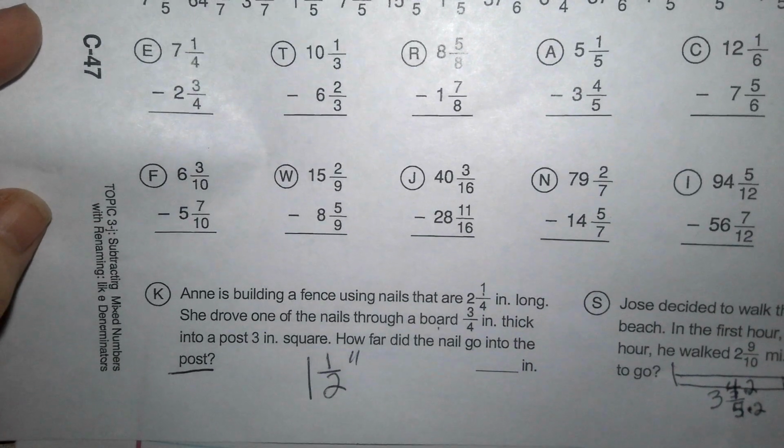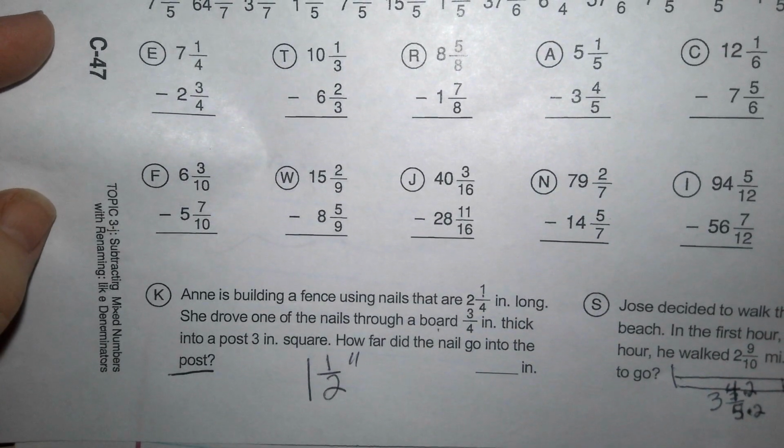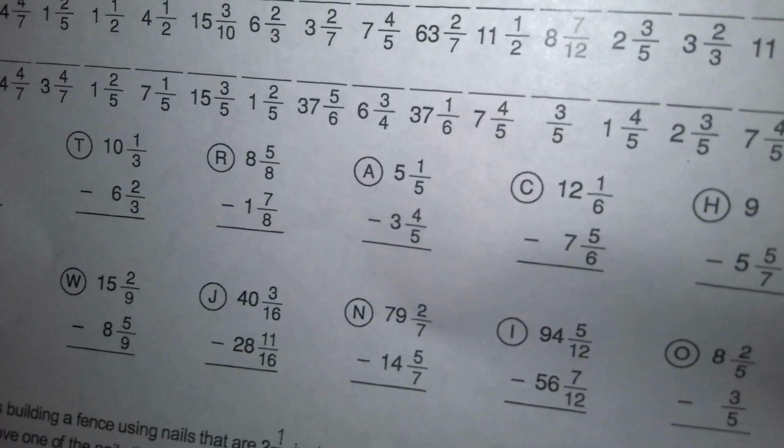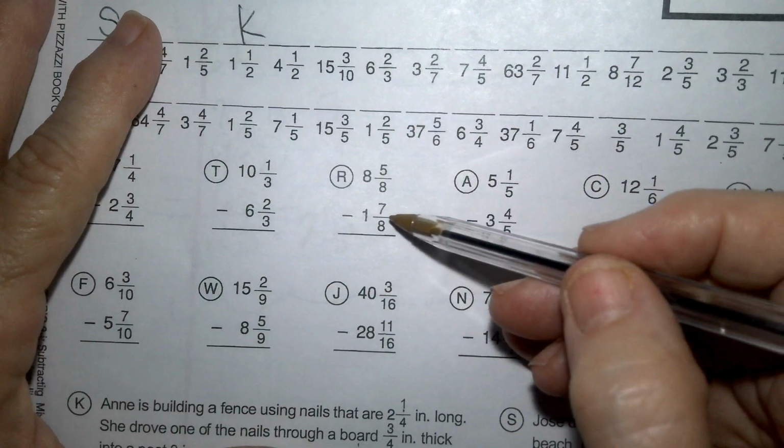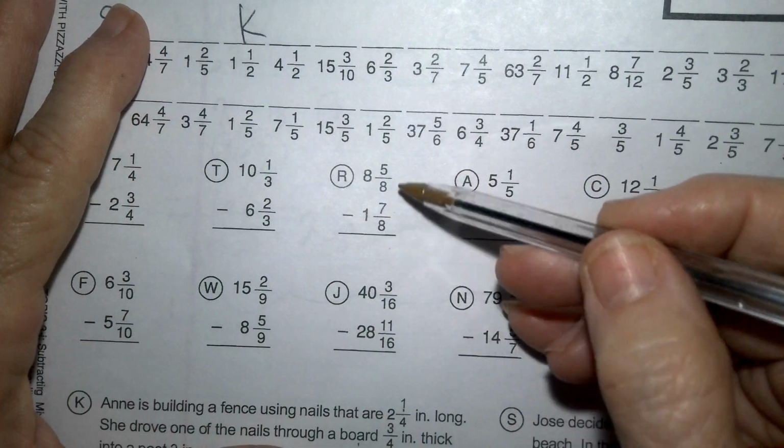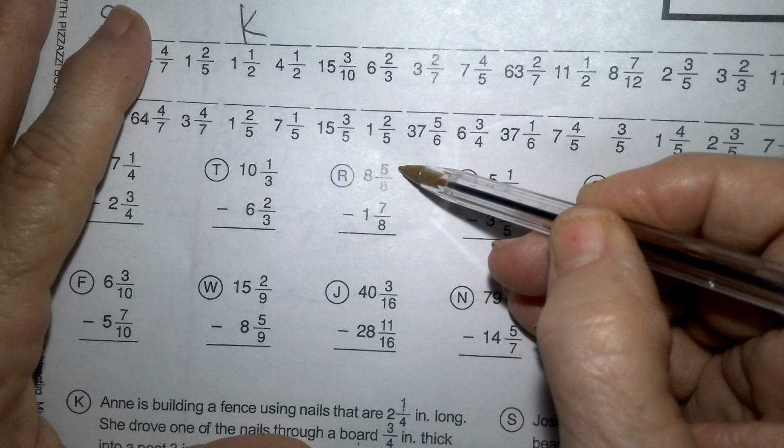Okay, so girls and boys, there's 2 that I need to go over. All right. So we'll look at the top row. I'll start from the R. You won't have that many. Okay. So they want 1 7/8. I don't have enough to give them. What do I have to do?